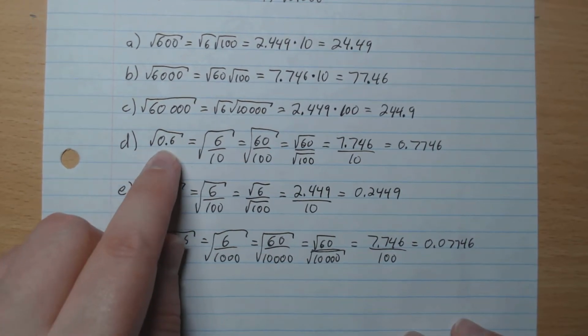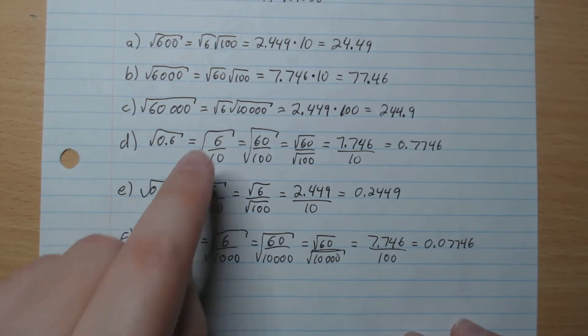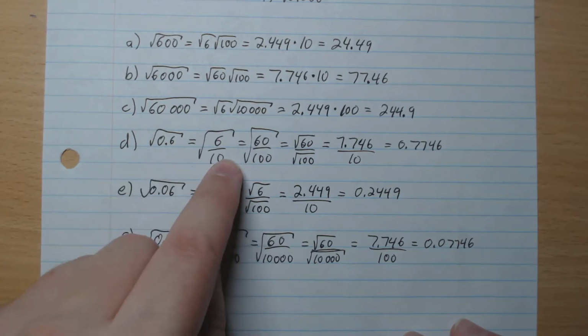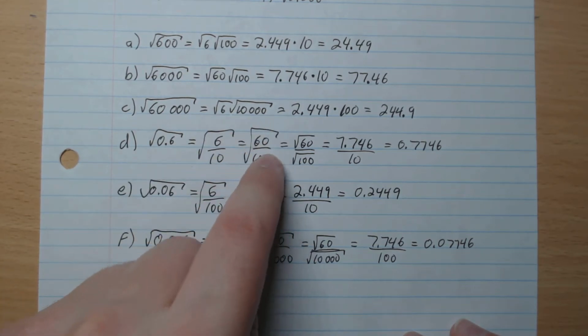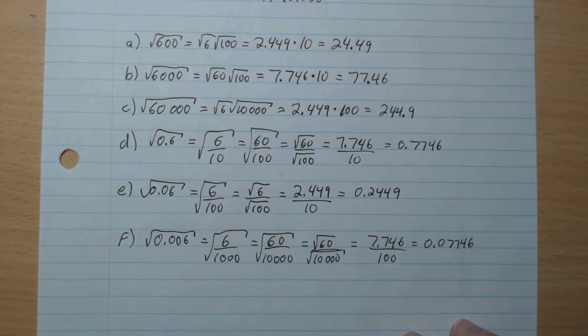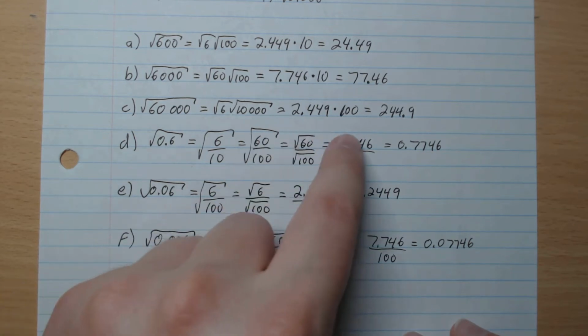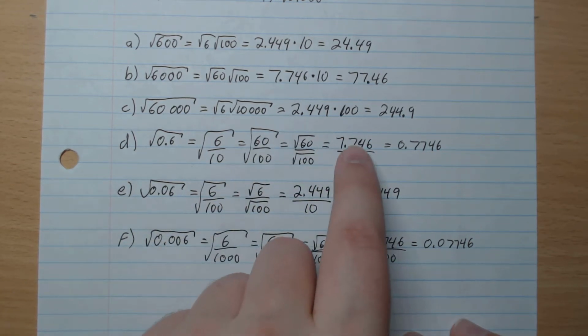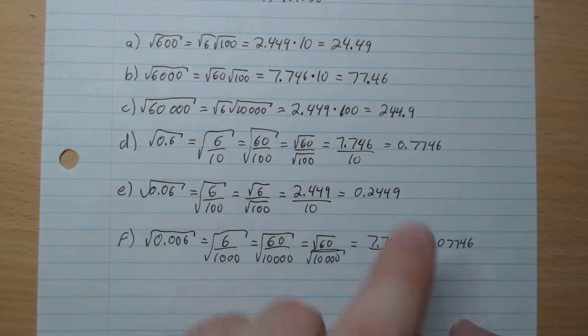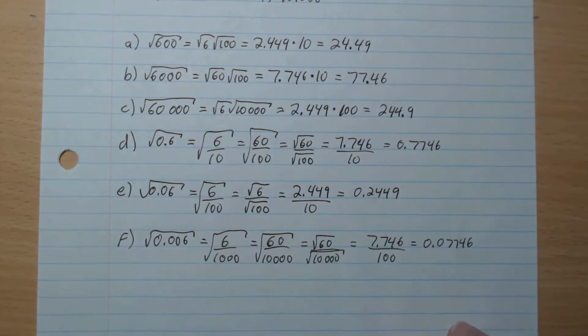D, 0.6. So that's 6 over 10. We don't know root 10, so we're going to go times 10 on the bottom and on the top, like that. So root 60 over 100. We distribute the square roots. Root 100 is 10. Root 60 is given. Divided by 10, period goes to the left by 1, so we get 0.7746 as our answer.